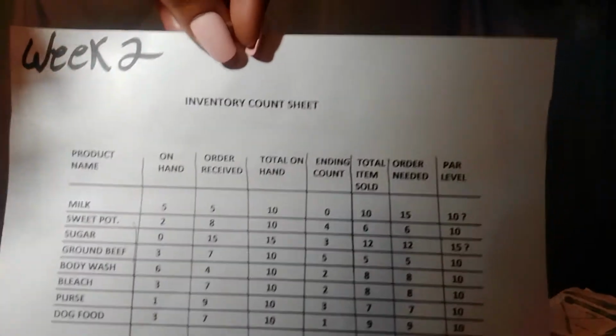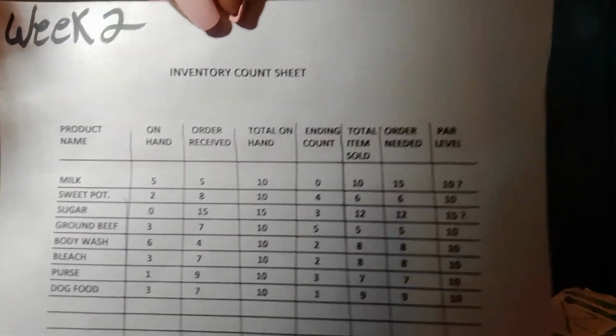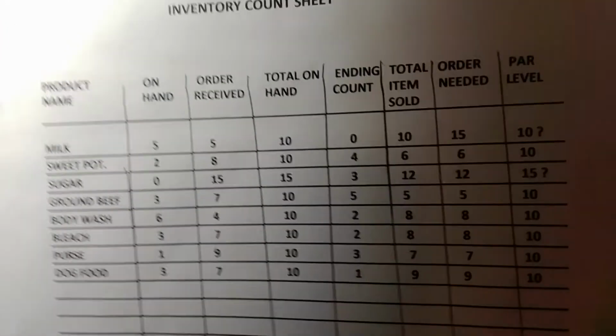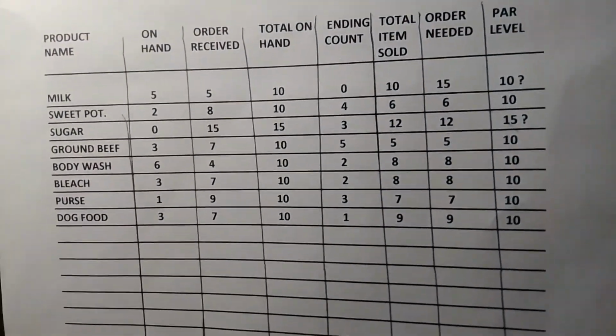So your inventory sheet should look like this for ending count, because we just counted everything in your store. That's your ending count.